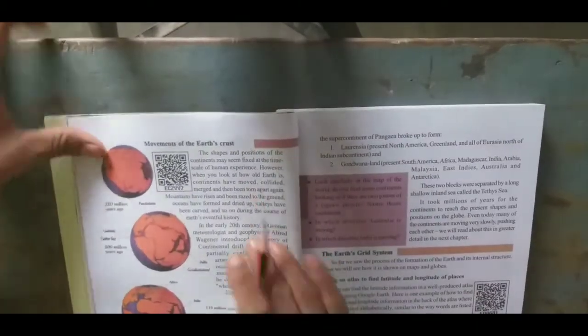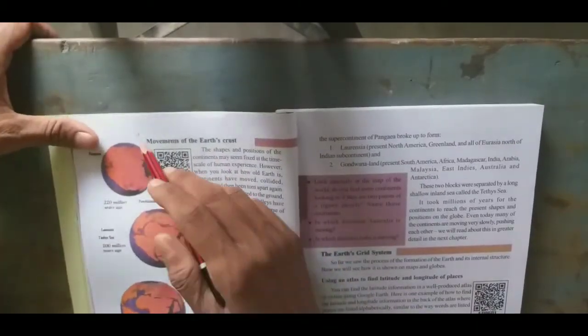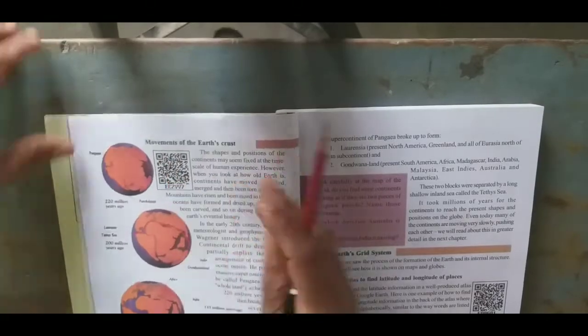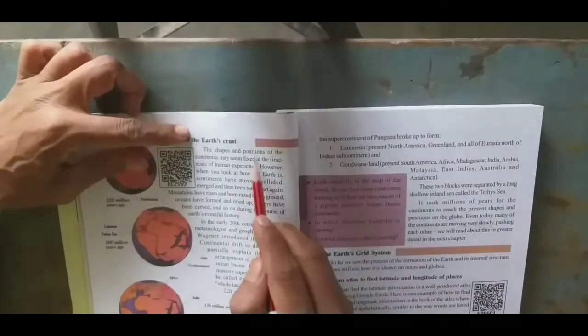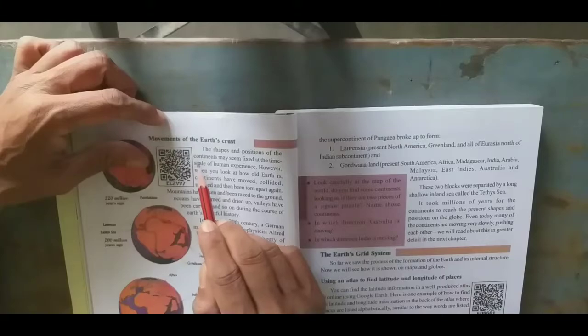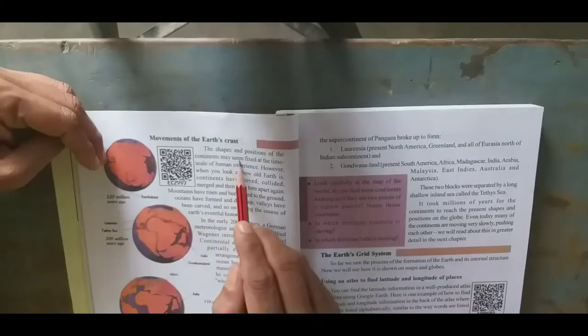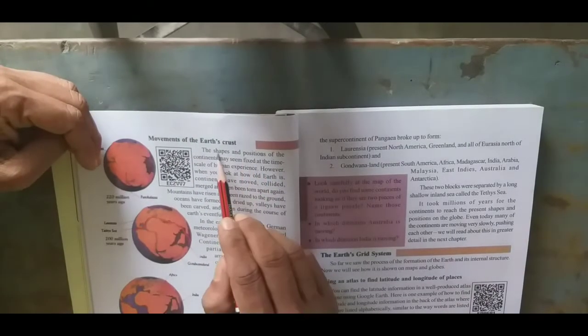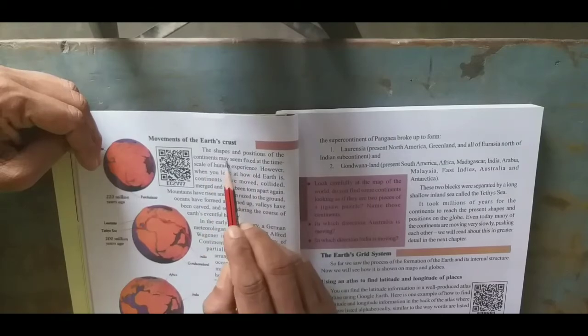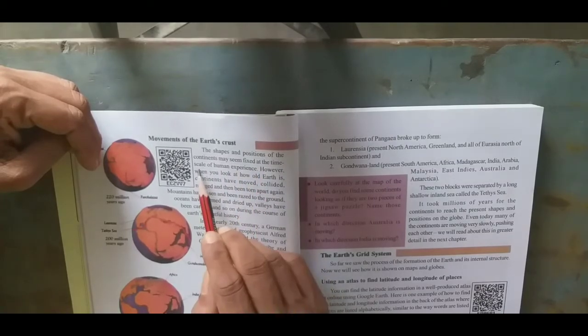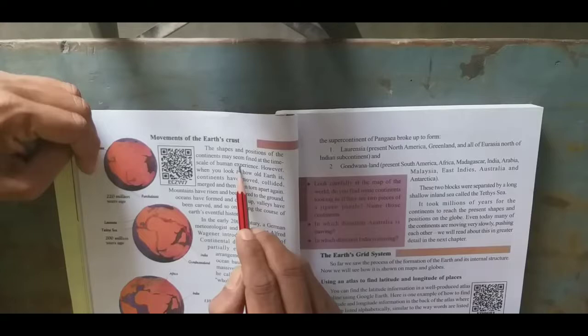Now we come to movements of the earth's crust. This is a very interesting one. The shapes and positions of the continents may seem to be fixed at the time scale of human experience.